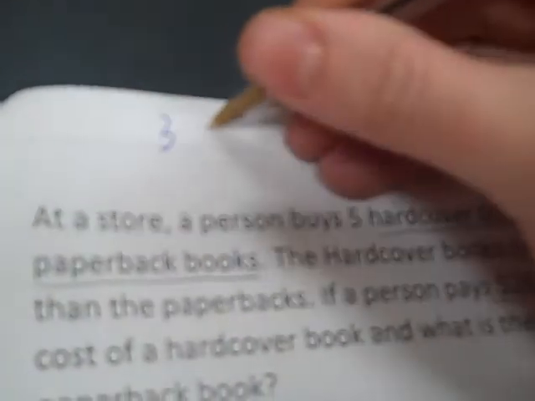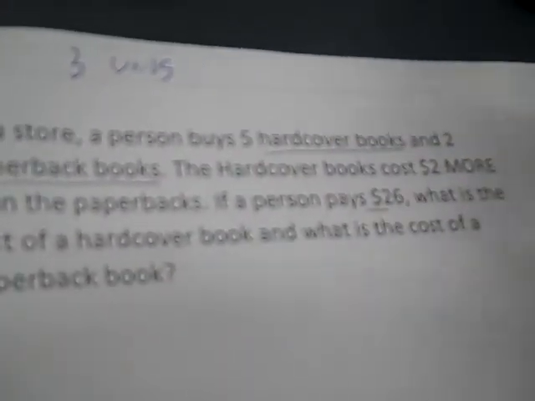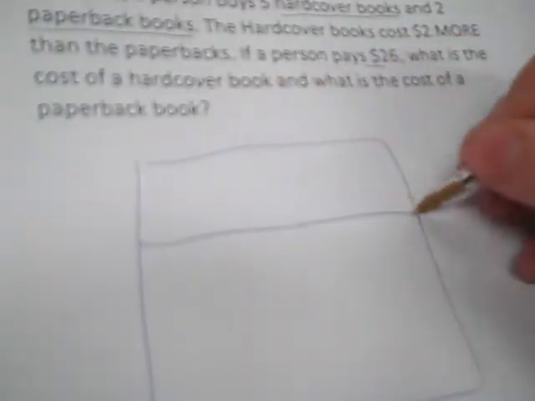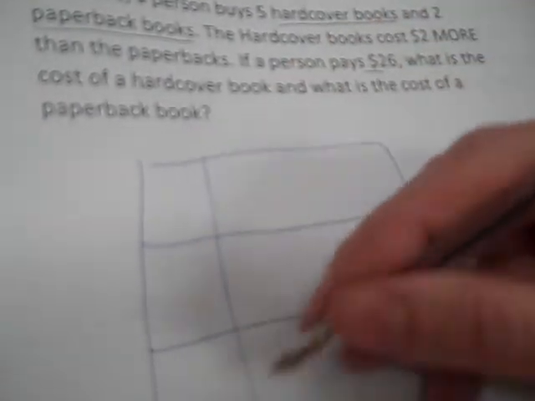Okay. So 3 units, because I got the hardcover, the paperback, and the money, as opposed to 2 where I draw the line, but we haven't done that for a while. Okay. Won't be drawing the line till the final. So I need 3 units.